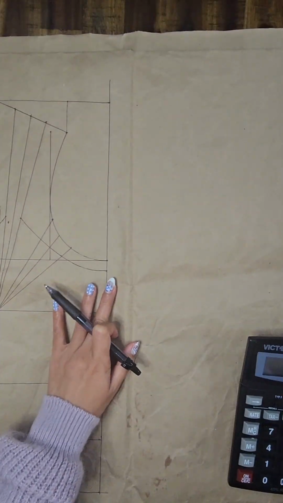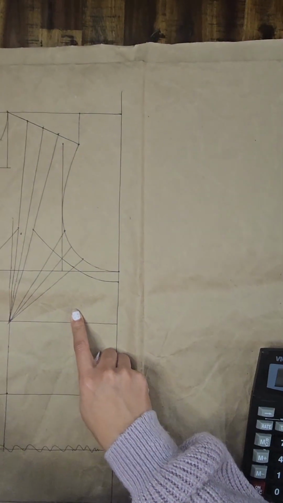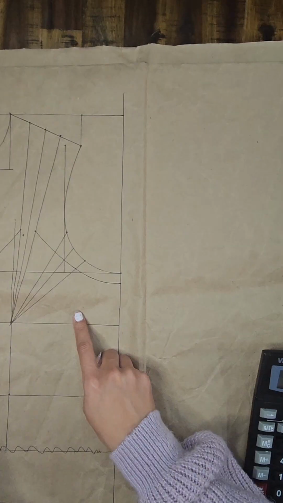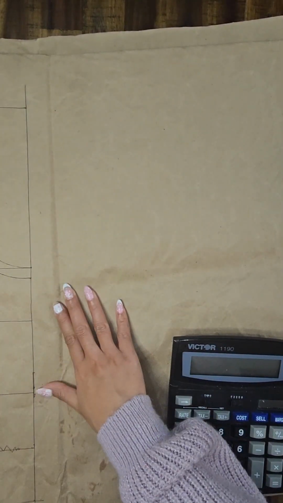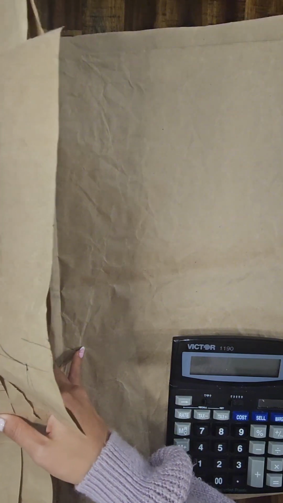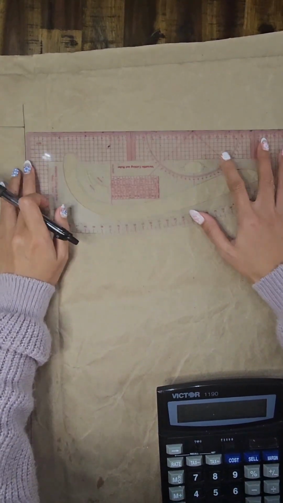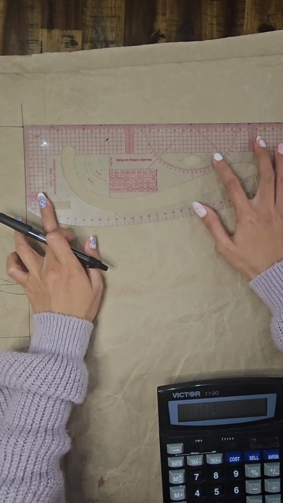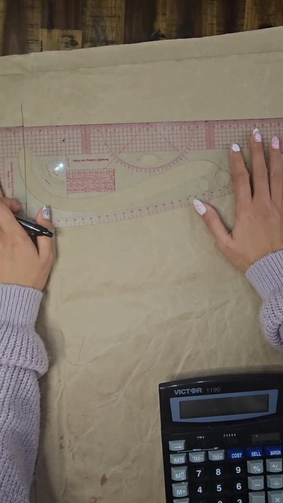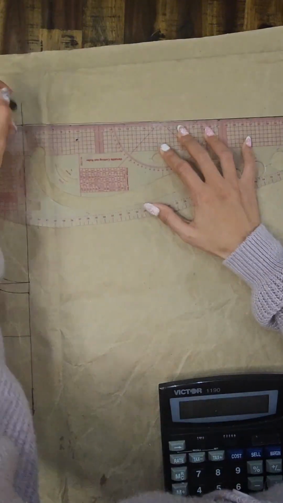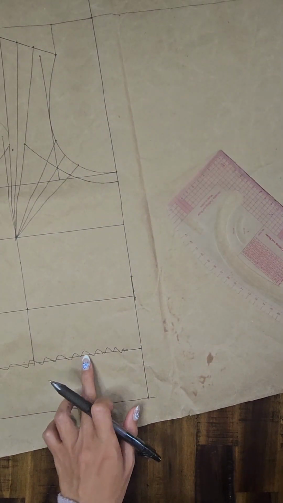Okay, it's a bit similar to the front. The only difference is the shoulder. So let's go. Let's make a rectangle again. Let's start the rectangle. Remember the waist here?